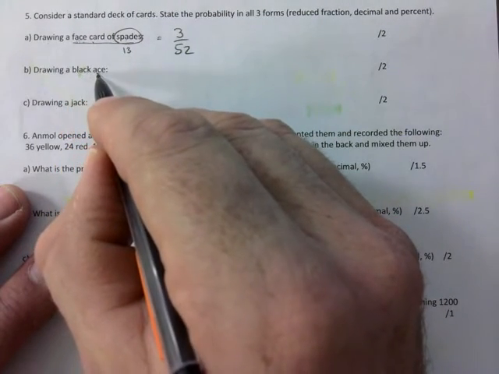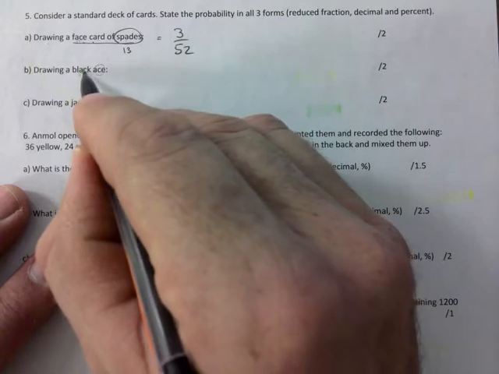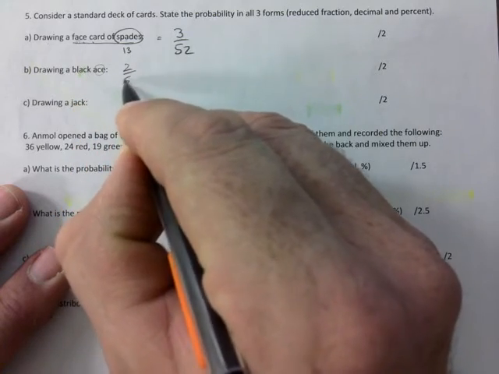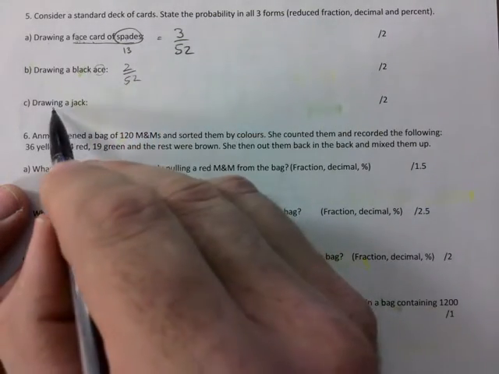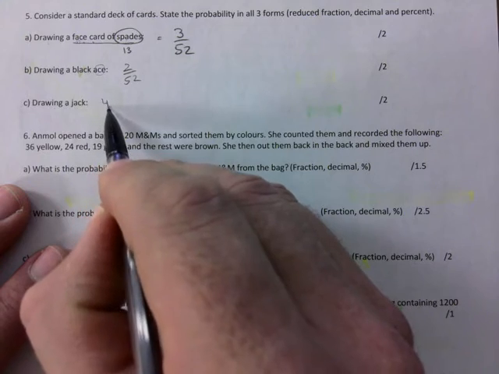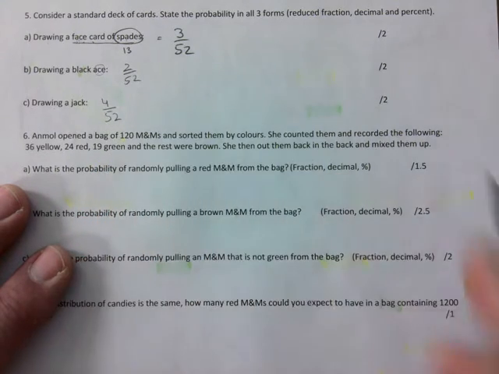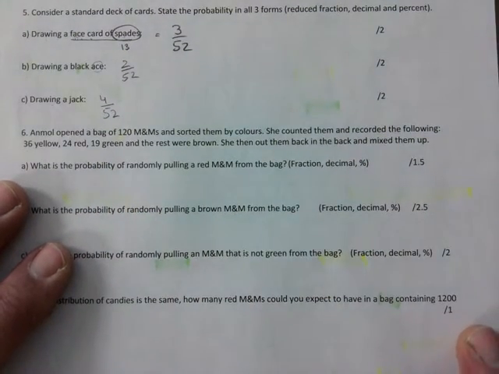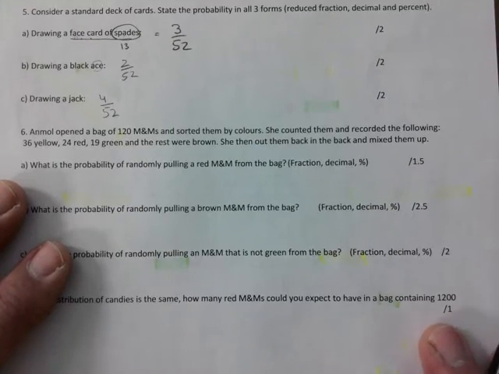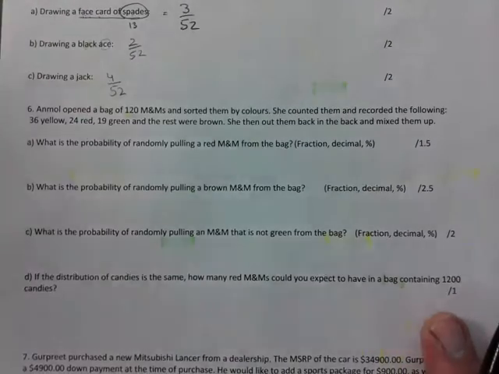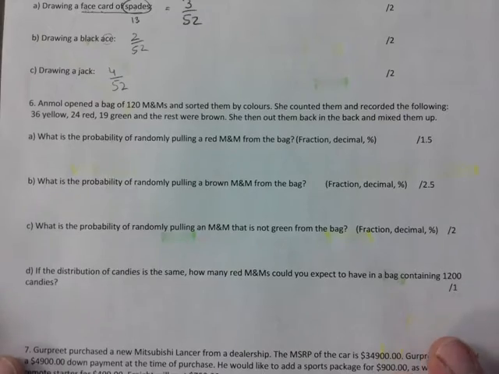A black ace card, there are 4 aces, but only 2 of them are black, right? Drawing a jack, we've got 4 out of 52 that are jacks, right? We're just going to leave it like that for today. Keep going. Let's do the marble, or the M&M, sorry.